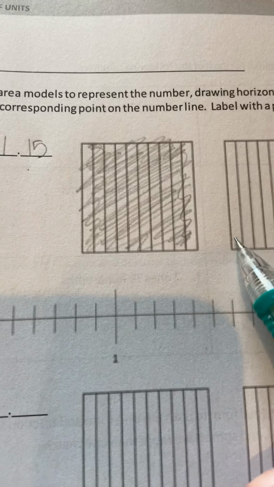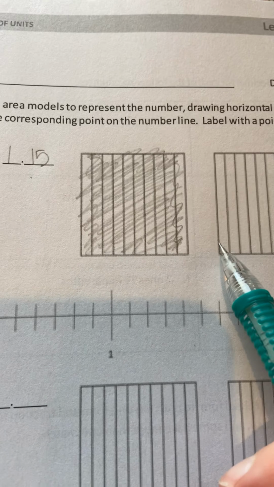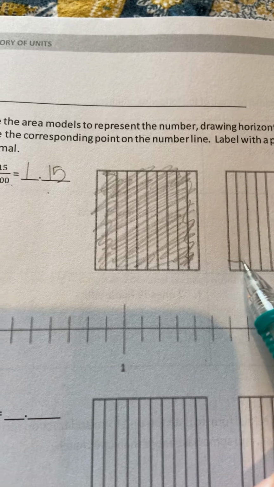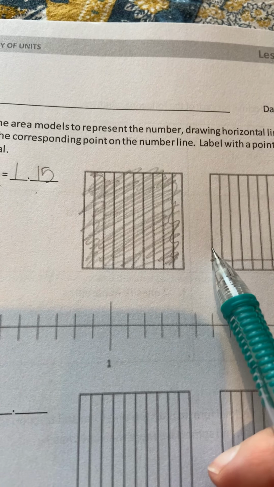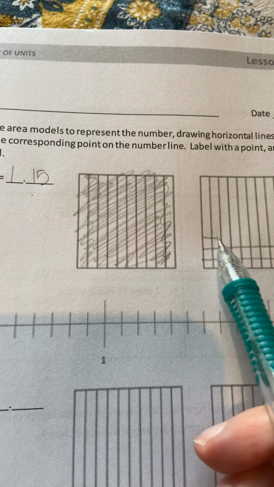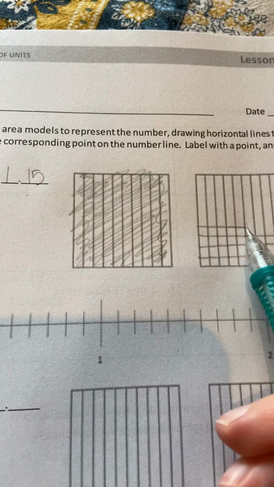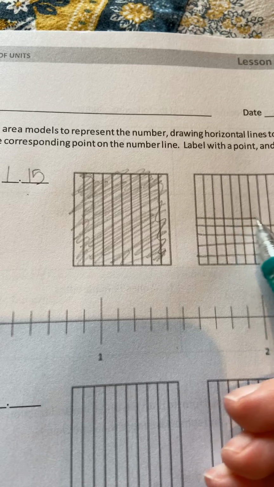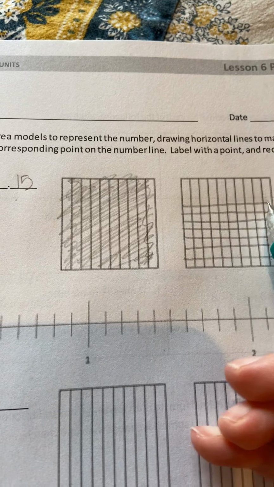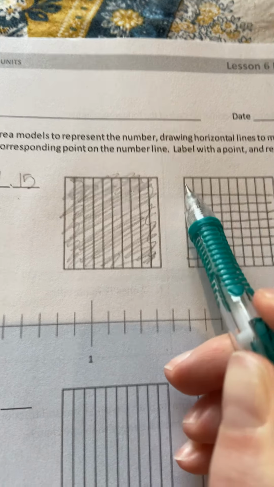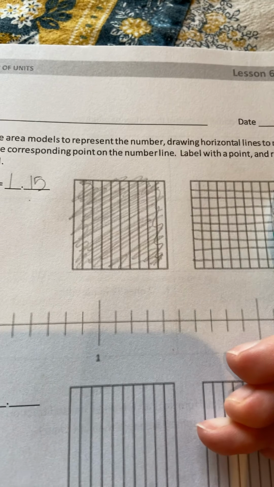So what I'm going to do is I'm going to decompose it into hundredths by drawing horizontal lines. So I want 10 rows. 1, 2, 3, 4, 5, 6, 7, 8, 9, and the last one is 10.